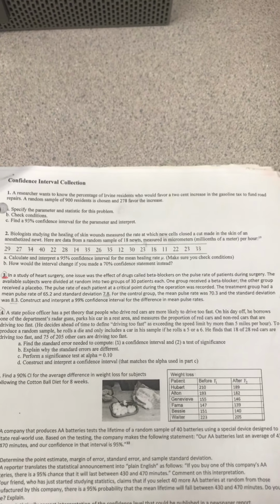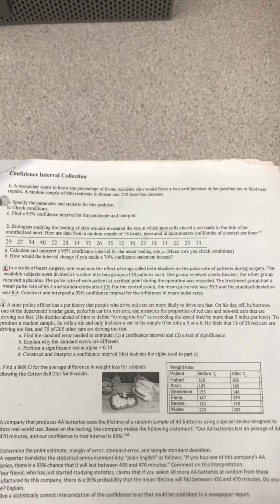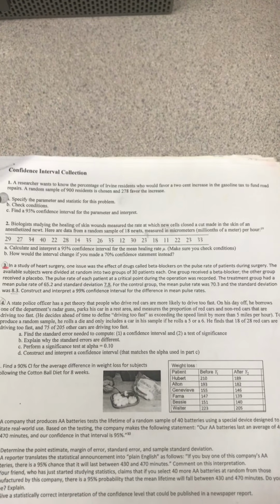I am Slater Jones, and I'm going to teach you how to do a means two-sample confidence interval.